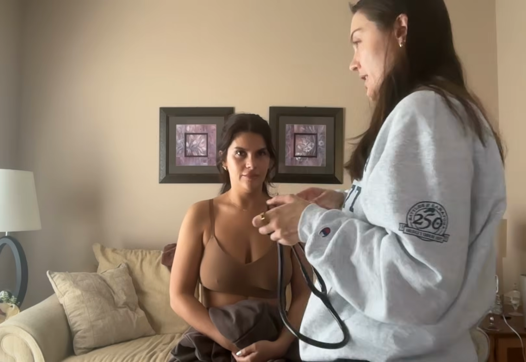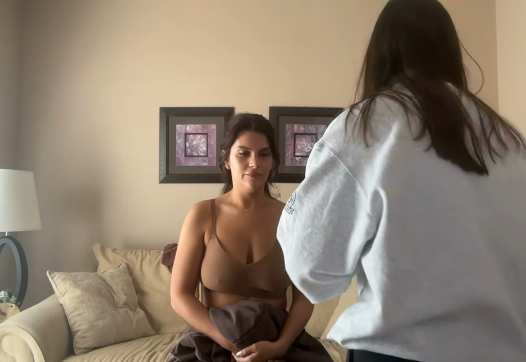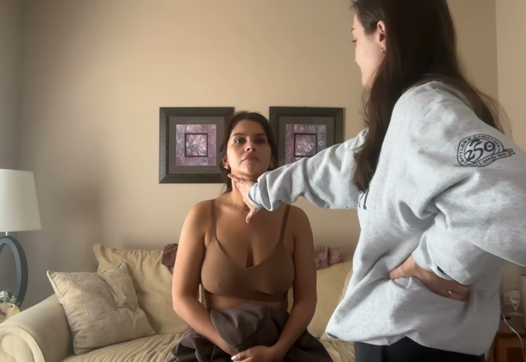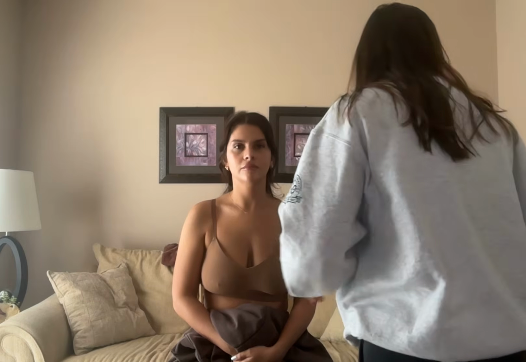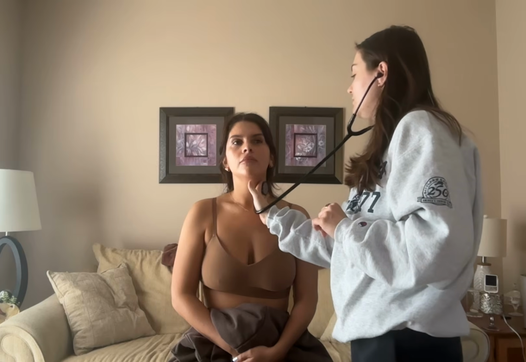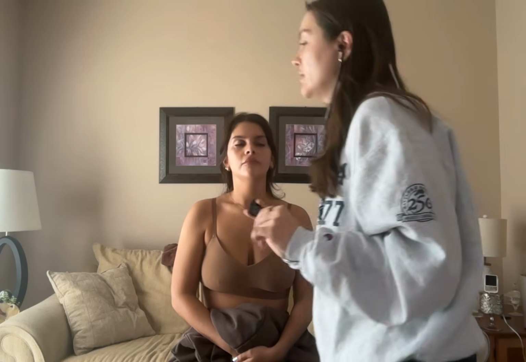All right, and now we're going to move on to cardiac. So I'm going to first palpate your carotid arteries one at a time. And then the other one. Okay, and now I'm going to listen to your carotid with the bell of my stethoscope. So I'll just have you take a deep breath in and hold. You can breathe. And same on this side. Deep breath in and hold.